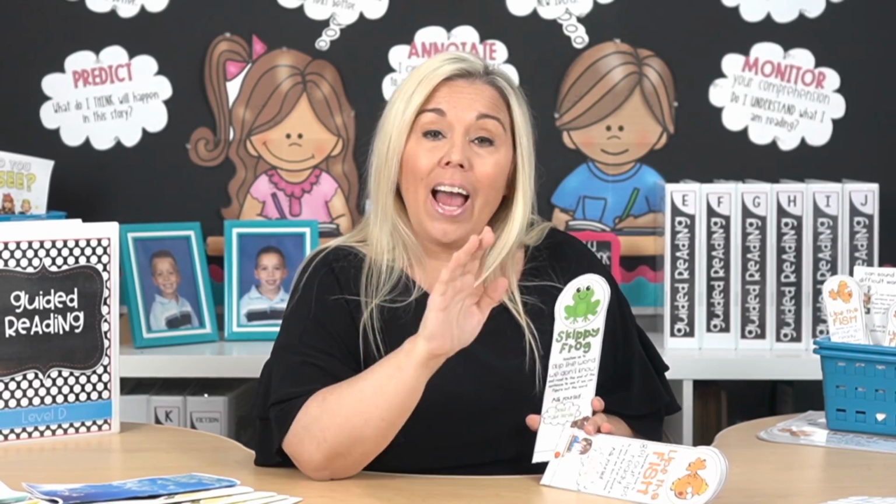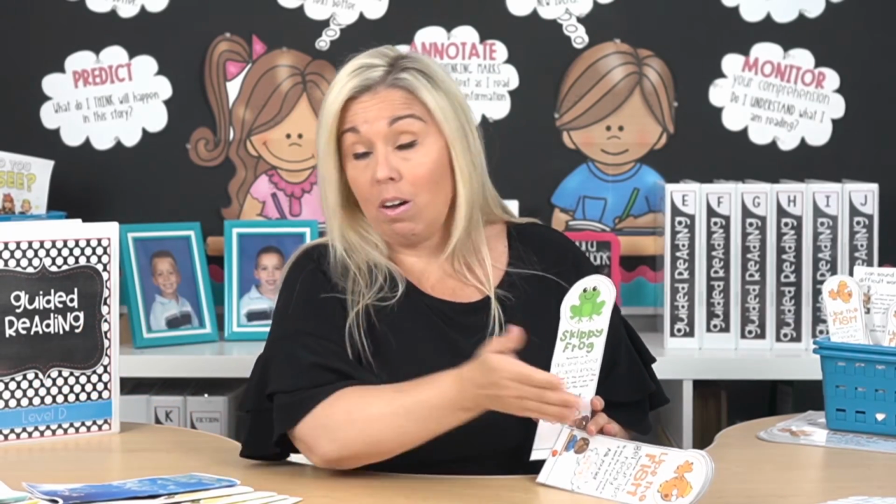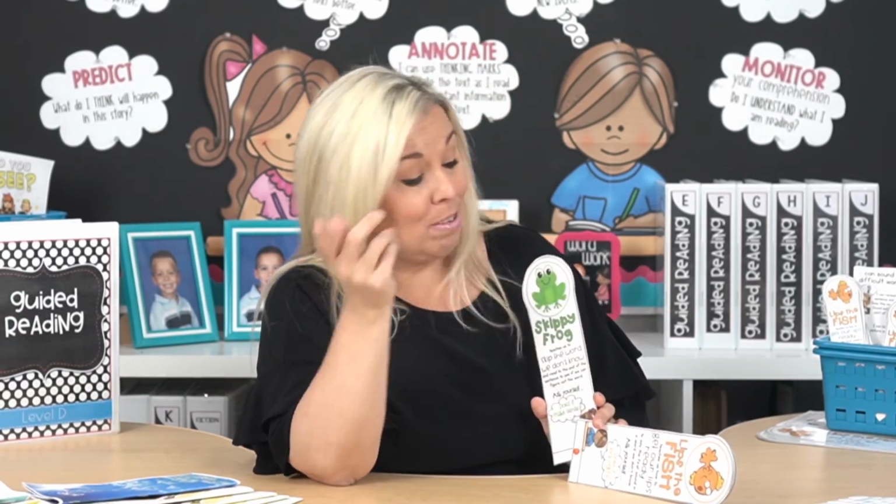Although they certainly haven't memorized all of the grammar rules that you've taught them up to this point in the school year, often early readers are able to identify when a sentence grammatically doesn't make sense because of a miscue that they made. So when they go back and try to solve the word, students will usually ask themselves, does it sound right? And does it make sense? So if you're ready to learn how to teach Skippy Frog, keep on watching.